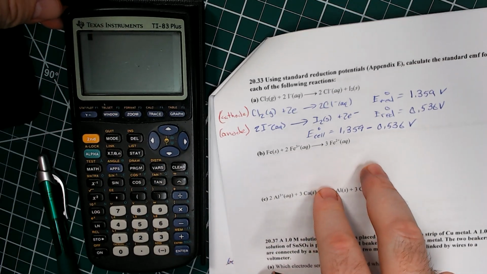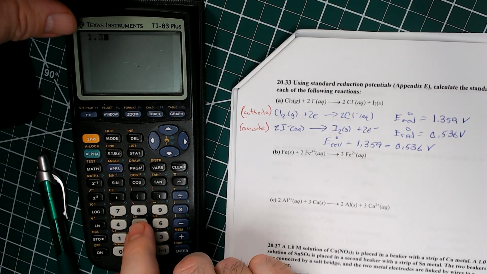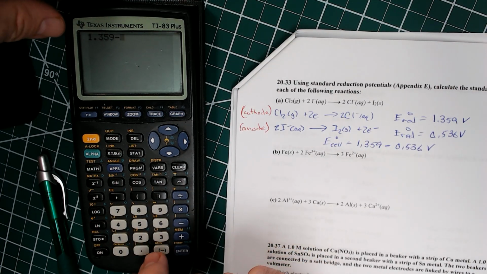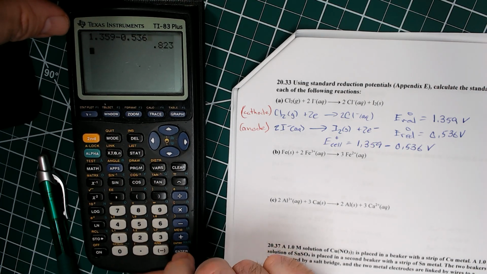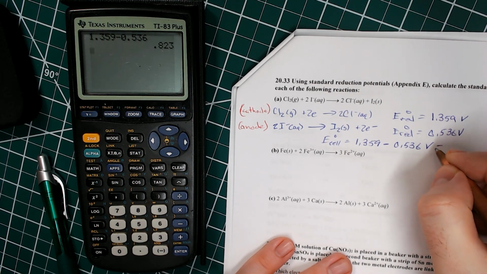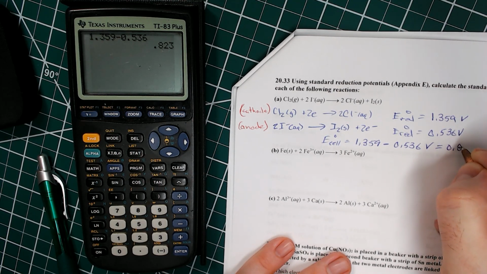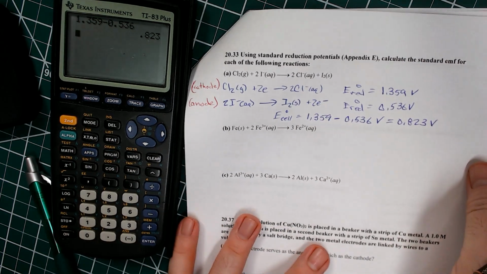All right, so it's just a matter of punching those numbers in. So 1.359 minus 0.536, and that comes out to 0.823. So 0.823 volts.